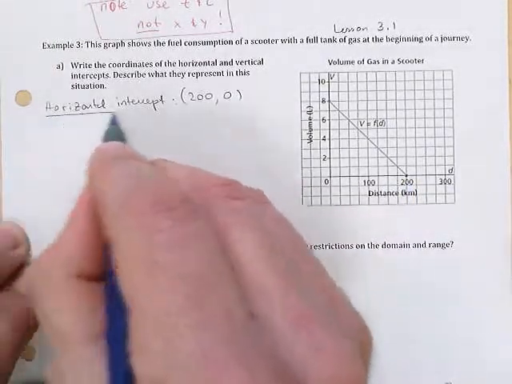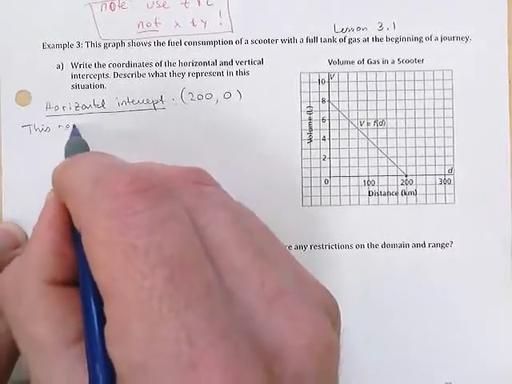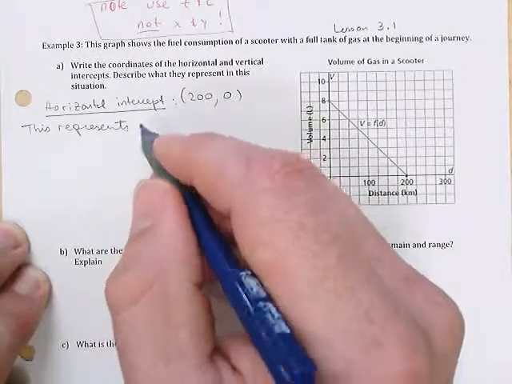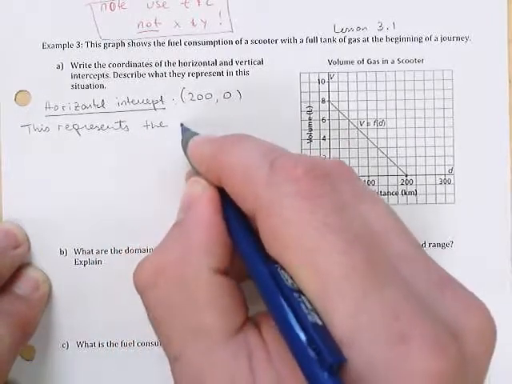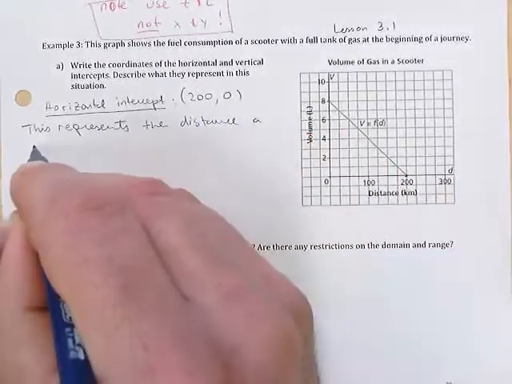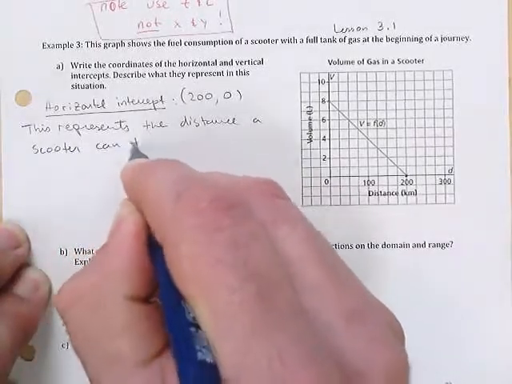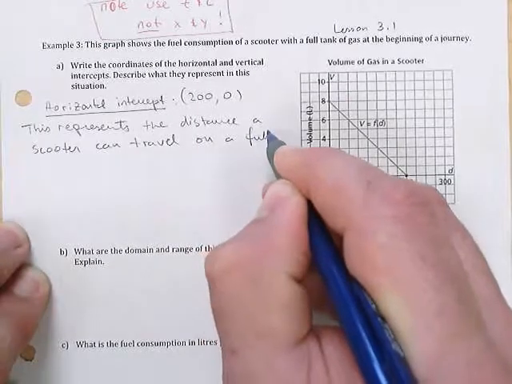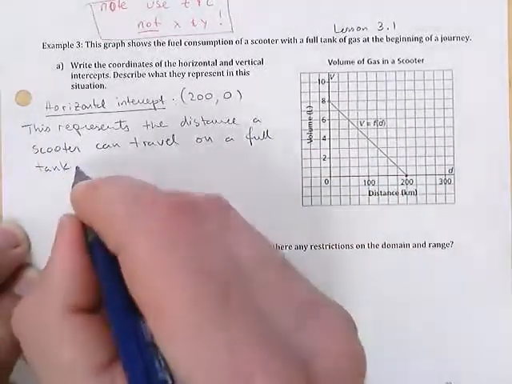This represents the distance a scooter can travel on a full tank of gas.